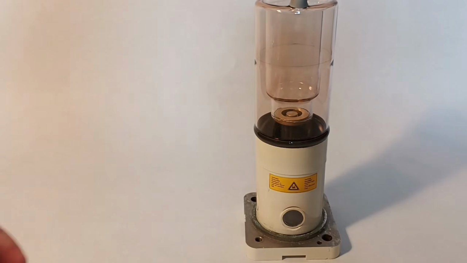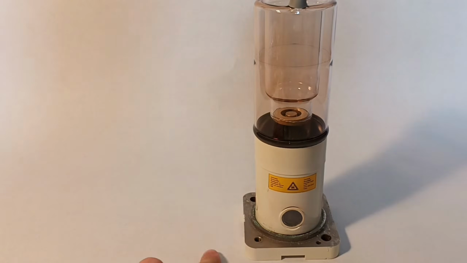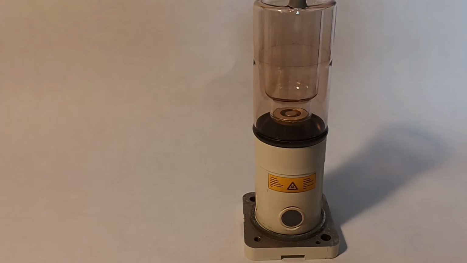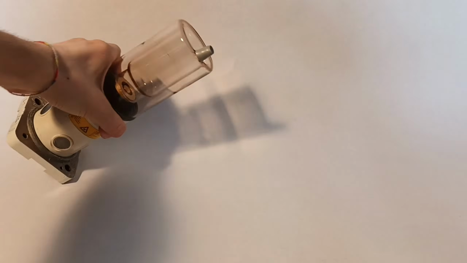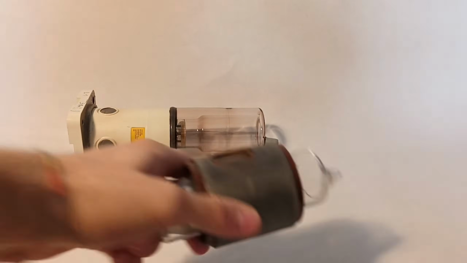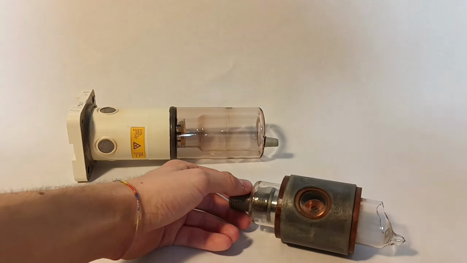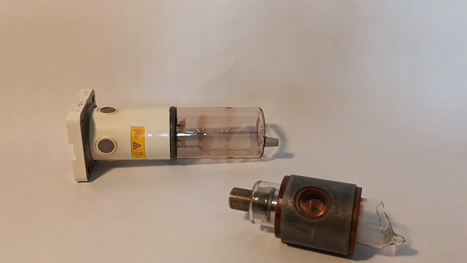This is a structural analysis X-ray tube, which means that it is a particular type of X-ray tube that is made just for this job. Before this, let's see how a normal X-ray tube is made. This is a normal X-ray tube that you probably have interacted with without knowing, maybe at the dentist or at the hospital when they took you an X-ray.